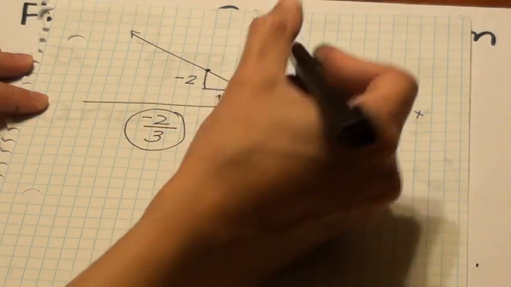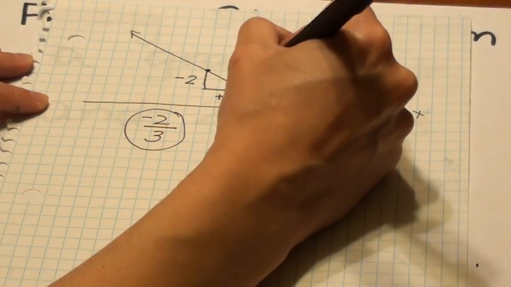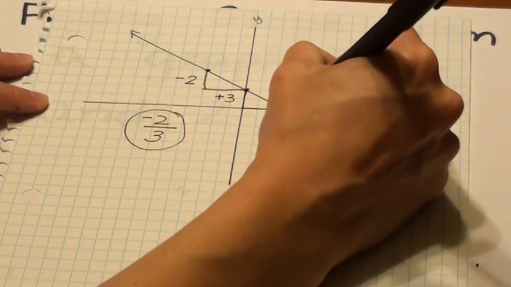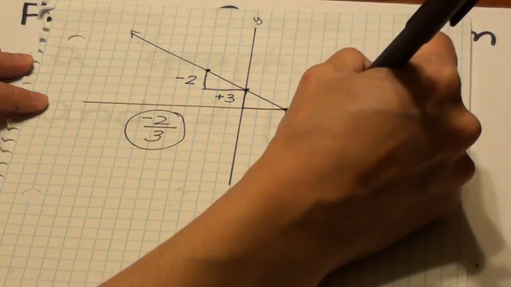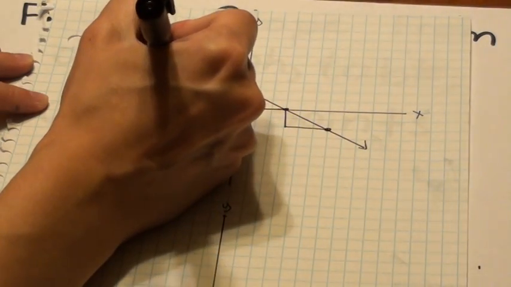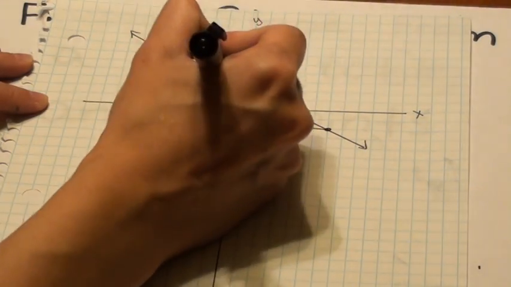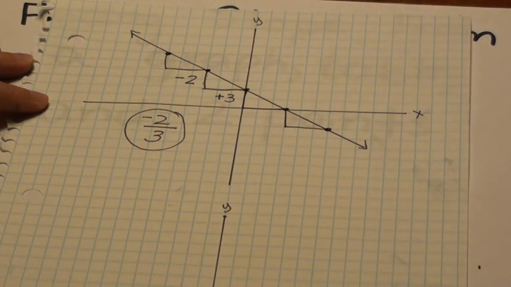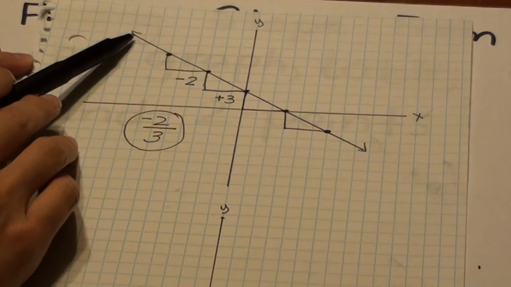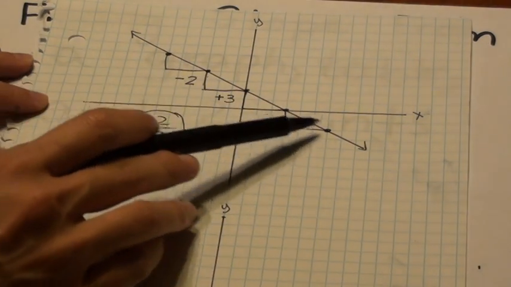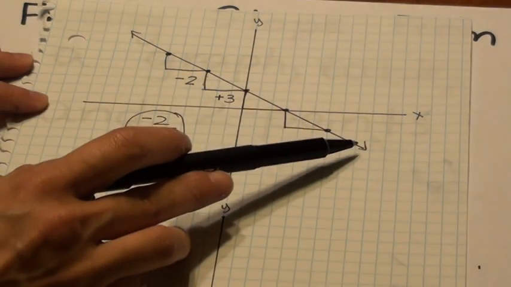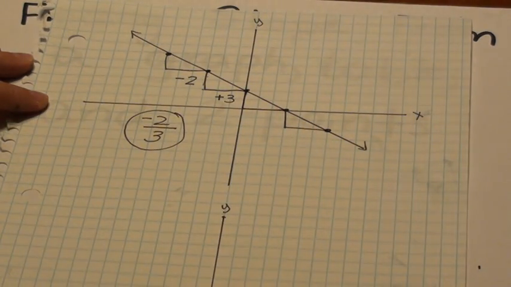And again, you could keep drawing in a step. I could go from here to here, down 2, run 3, down 2, run 3, and I keep finding those easy to read points. I could go backwards, over 3, up 2. But I see those steps all the way. So this has a slope of -2/3. This slope is negative because my line is decreasing. If I were to ride my bike down this line, I'd be going downhill. Read it left to right.